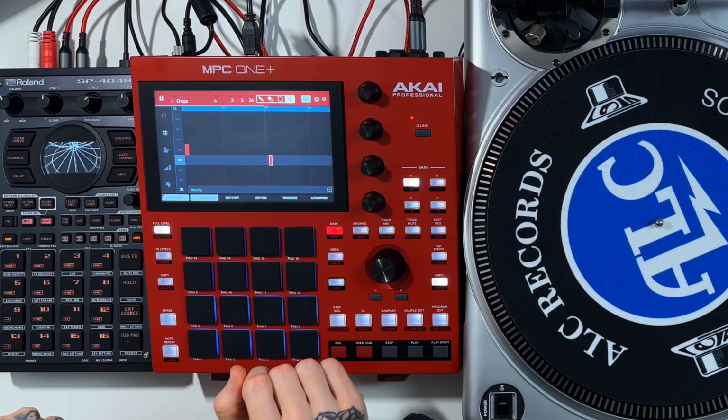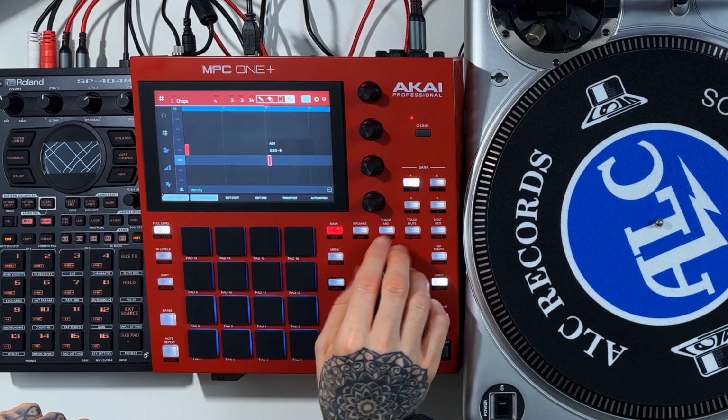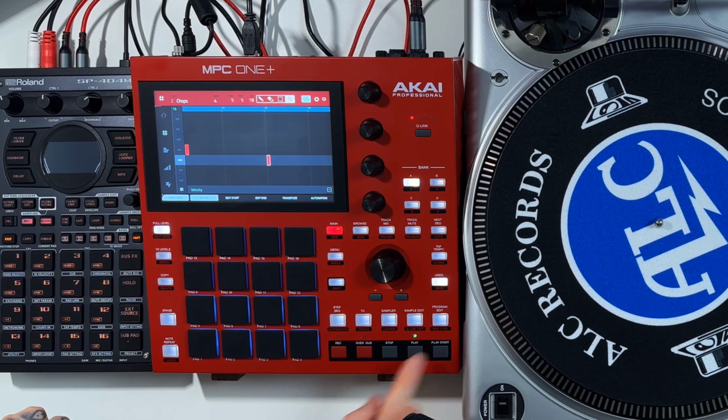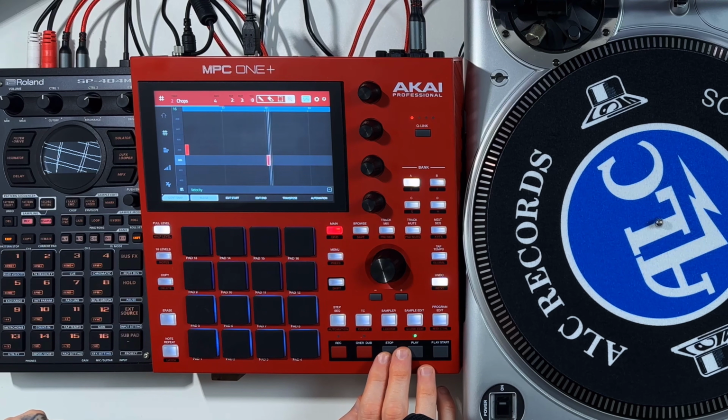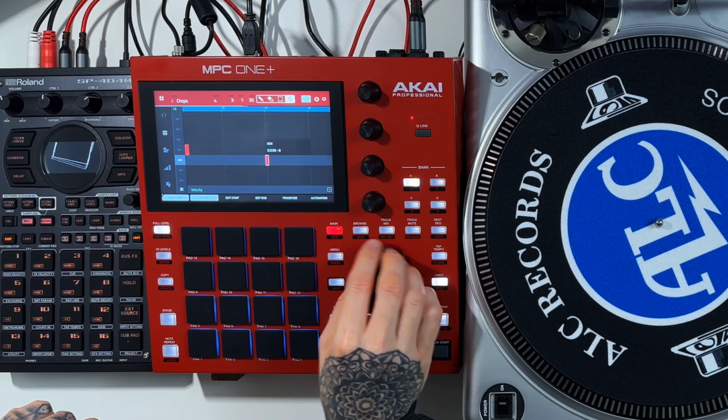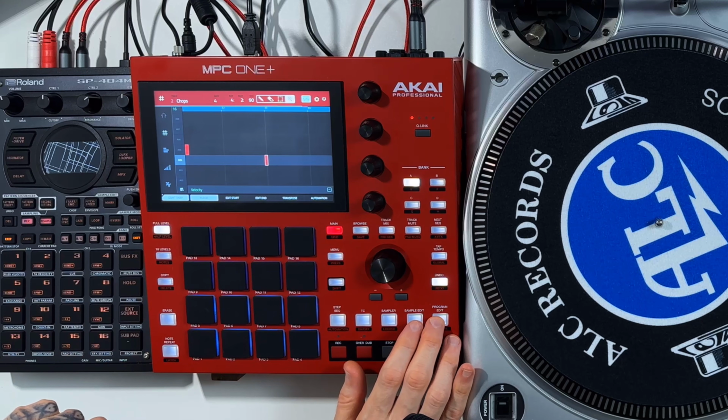Now, my initial thought here is that the timing of it is a little bit slow, like it needs to be kind of before the beat a little bit. So we're going to slide it back a touch and see if that makes any difference to it. And I still think it needs to go a little bit further. It sounds a little bit better, but it's not quite there.